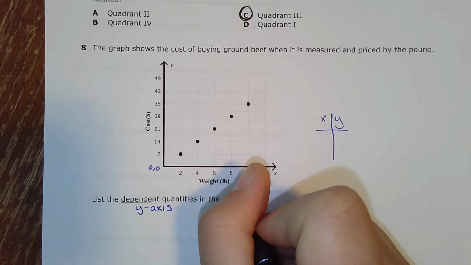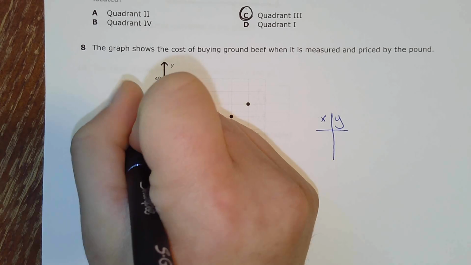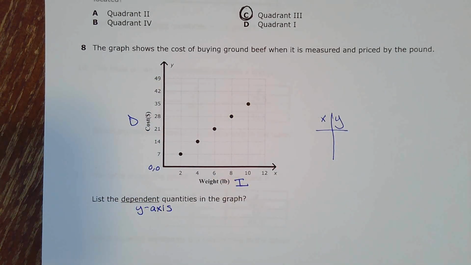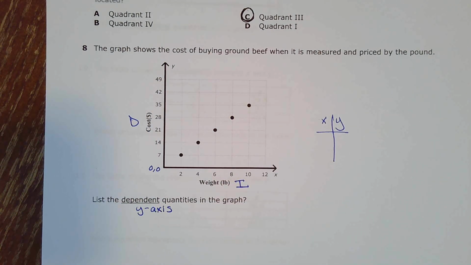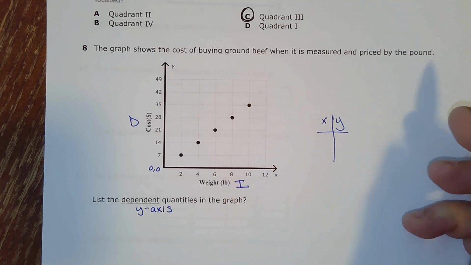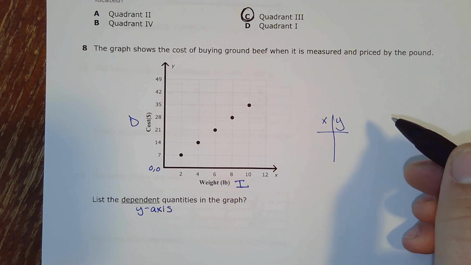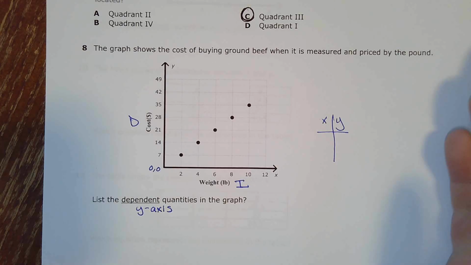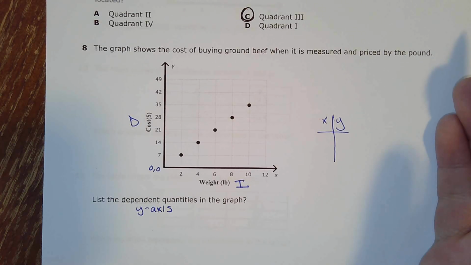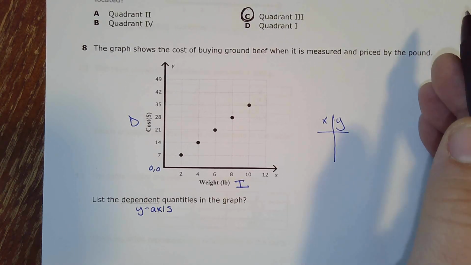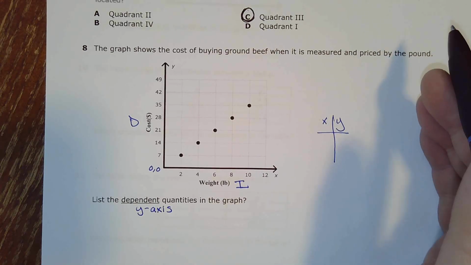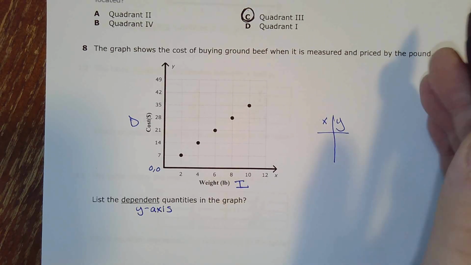So, independent, dependent. Now we're going to find a few of these values based on when our X and Y values cross to form that perpendicular line, and that perpendicular line creates that corner of a square or a 90-degree angle.